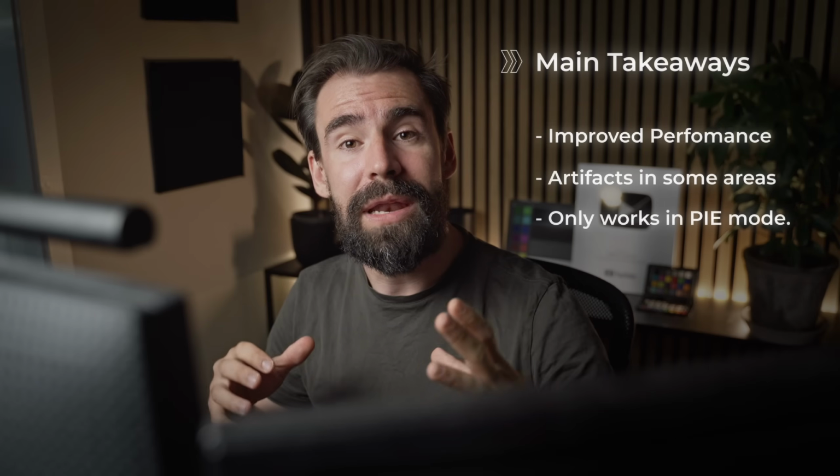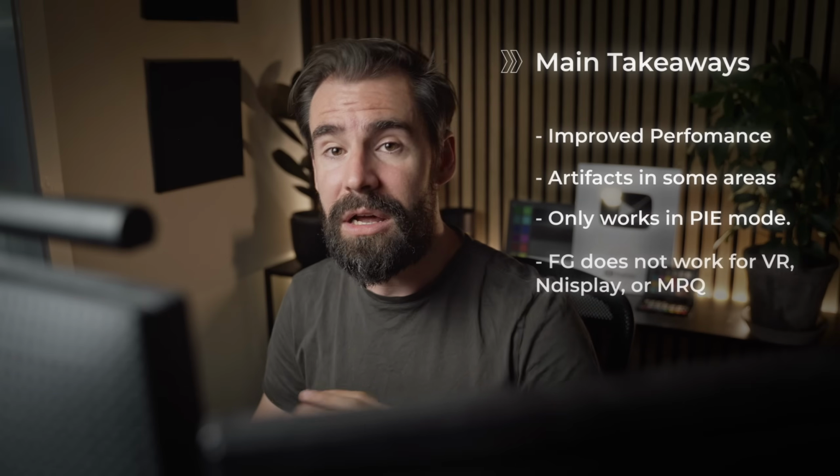So what are the main takeaways here? For frame generation, the pros are free frames. 1.5 to 2x the frame rate at virtually zero cost. The motion blur and interpolation can look a bit weird sometimes, but overall, unless you're pixel peeping, it looks pretty good. But it only works if you're running plain editor mode in an external window or a packaged game, not in viewport. FrameGen doesn't work for VR, end display, or movie render queue for now. That might change. I hope it does.